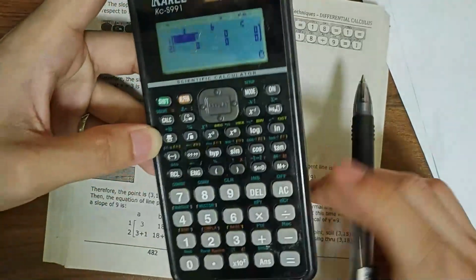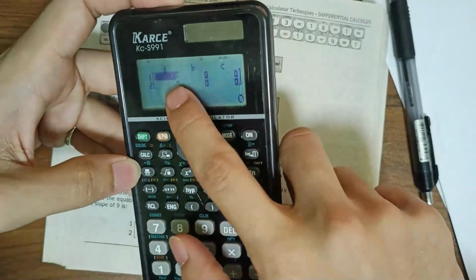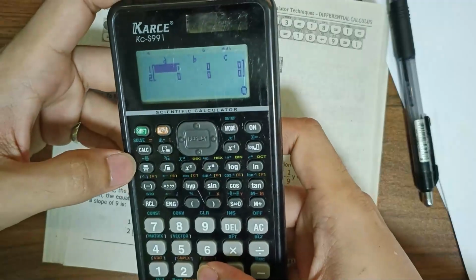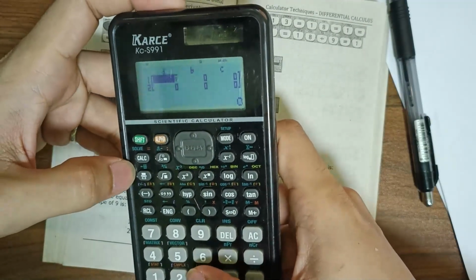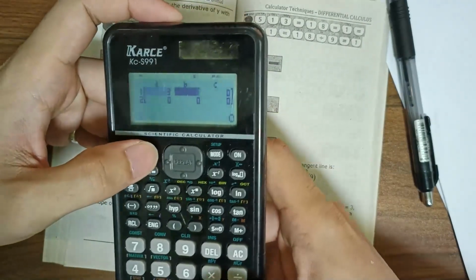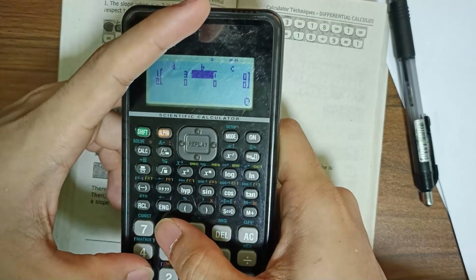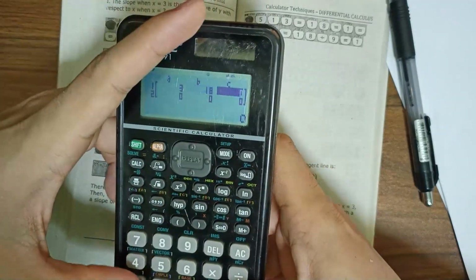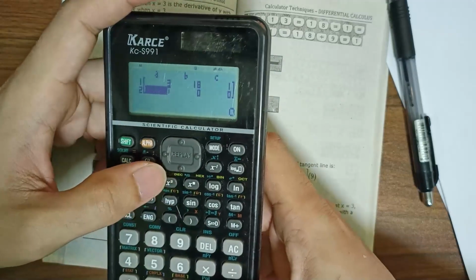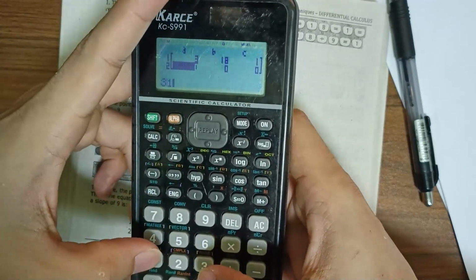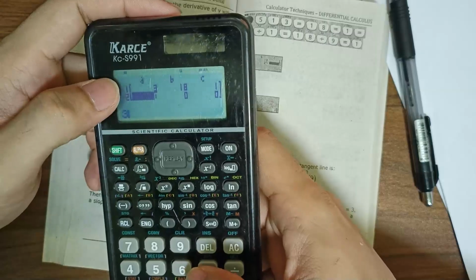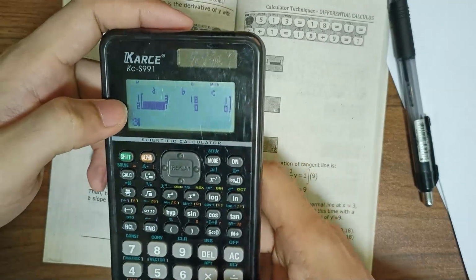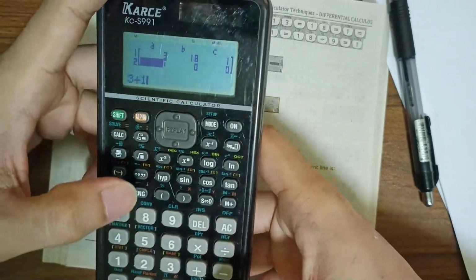The first one is what we are given, which is 3. Then B, you have solved 18, and then C is always 1. Then 3, always the first one, plus 1.